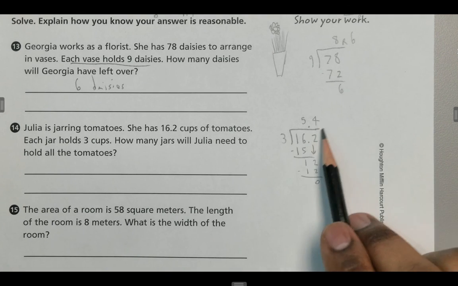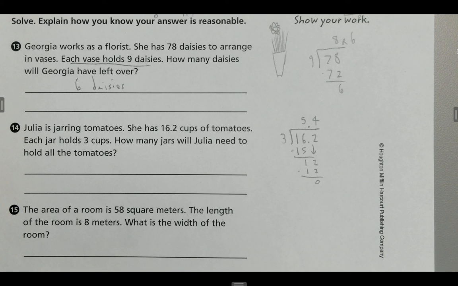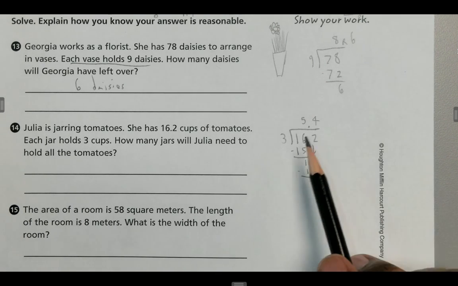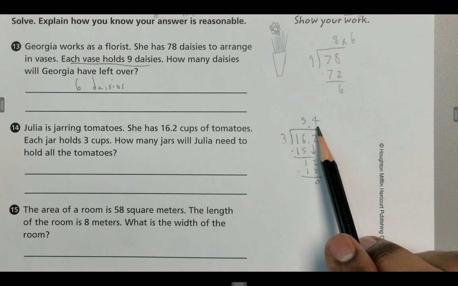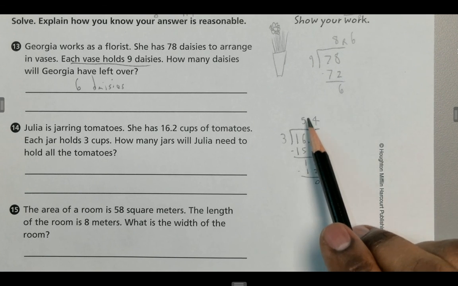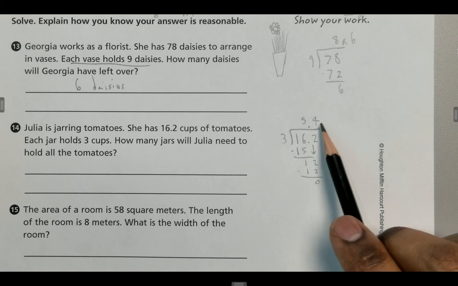What does my answer tell me? My answer tells me that she can fill 5 jars all the way up to capacity, and she has a little bit left over beyond those 5 jars. This jar is going to be partially filled.